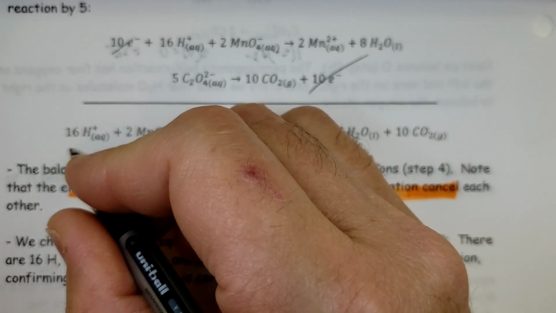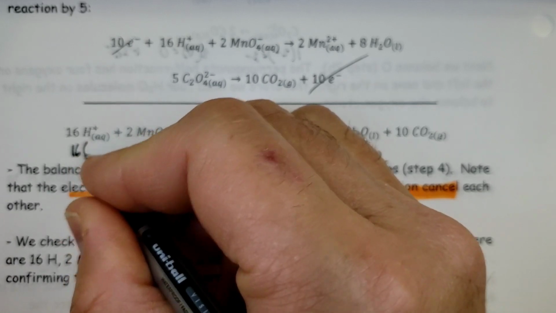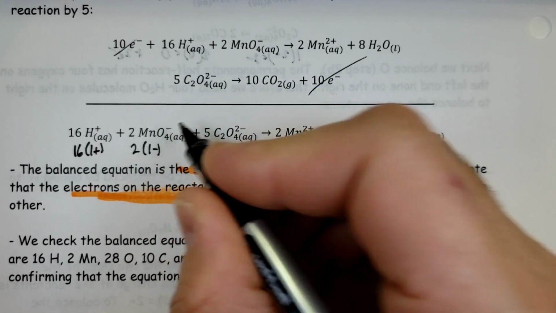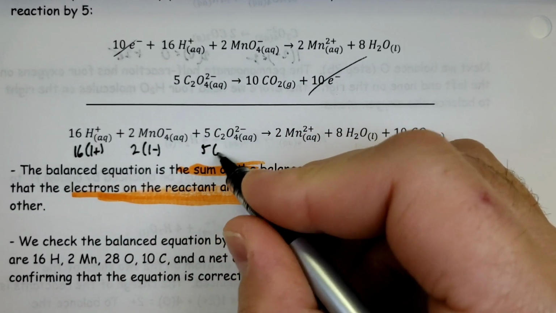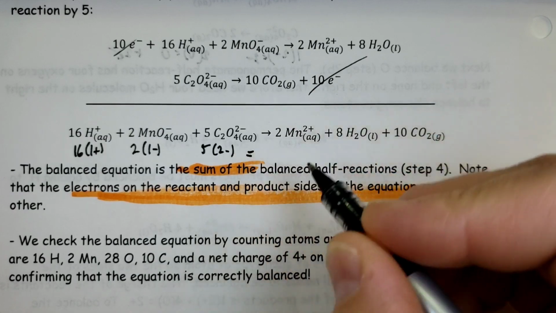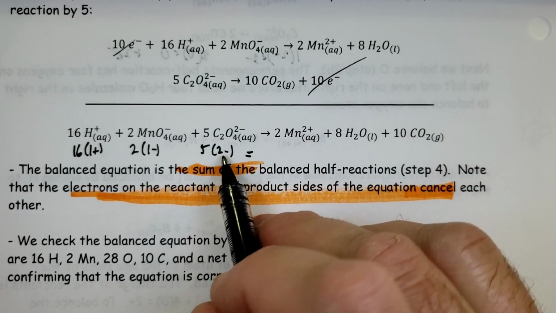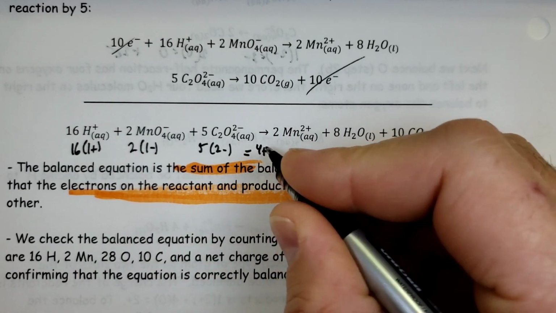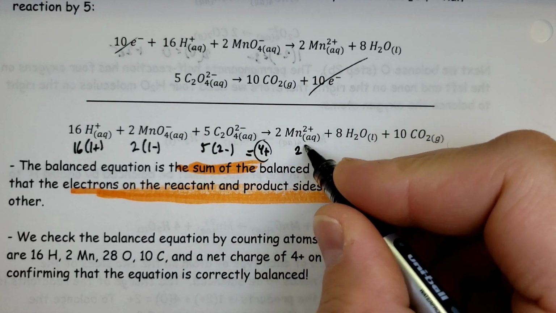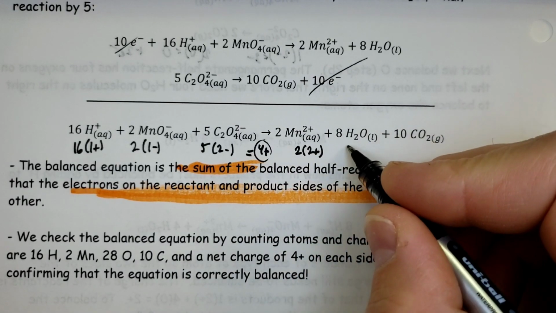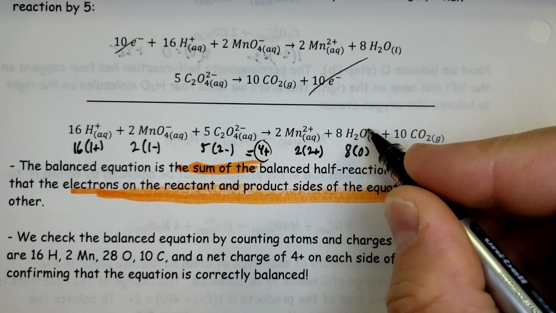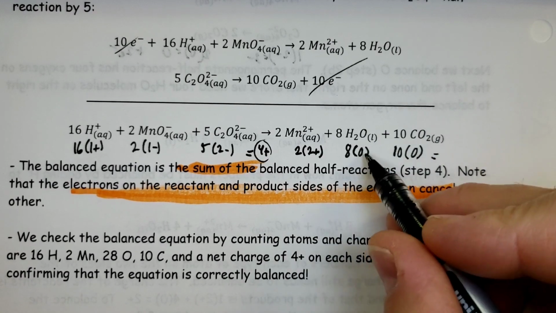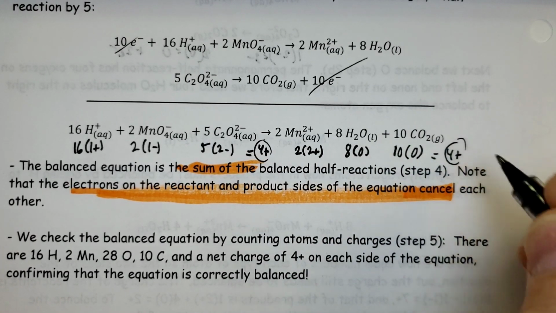And the charges should work out as well too. So we have 16 1 positives. Here we have 2 negative 1s. Here we have 5 2 negatives. So that's going to give us negative 10 and a negative 2, which is negative 12 plus 16, so that's 4 positives. Over here we have 2 positives, 8 no charges, 10 no charges, so 0, 0, look at that, 4 positives.